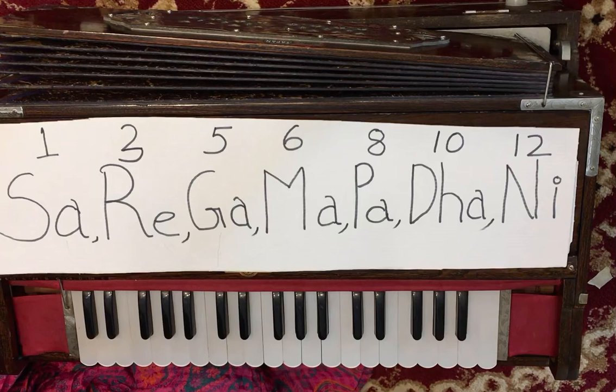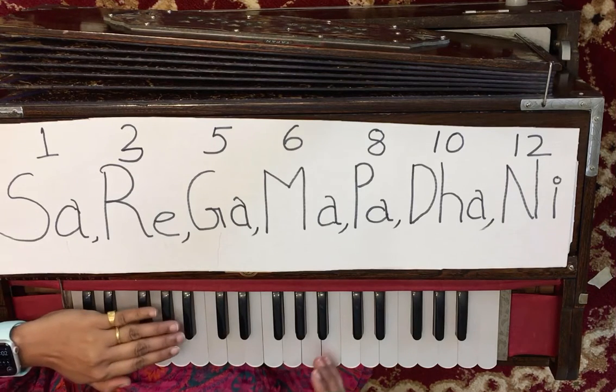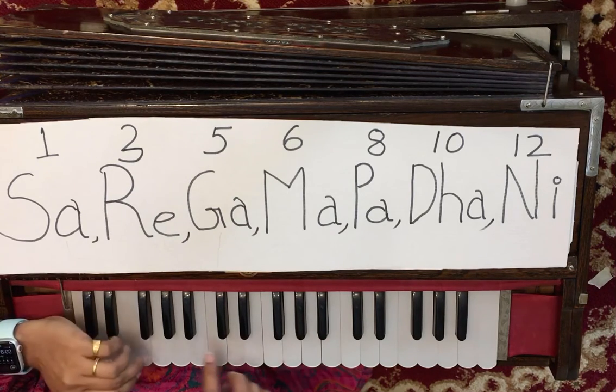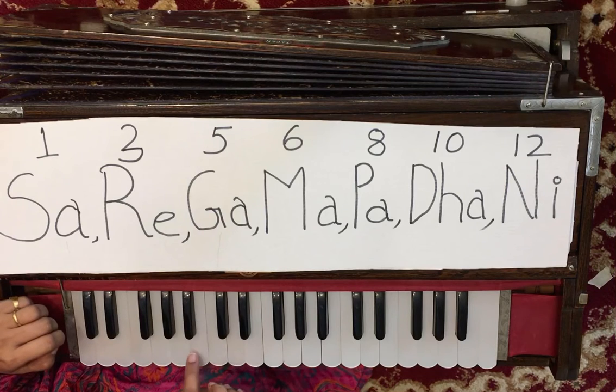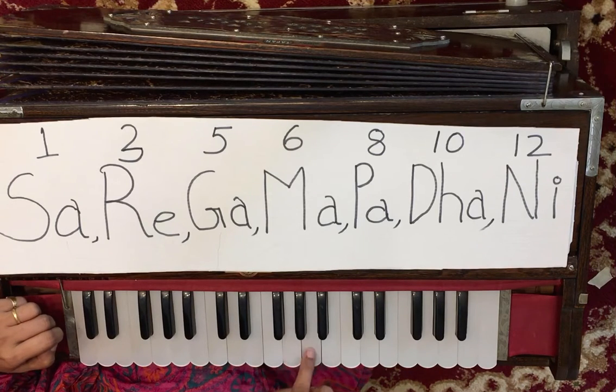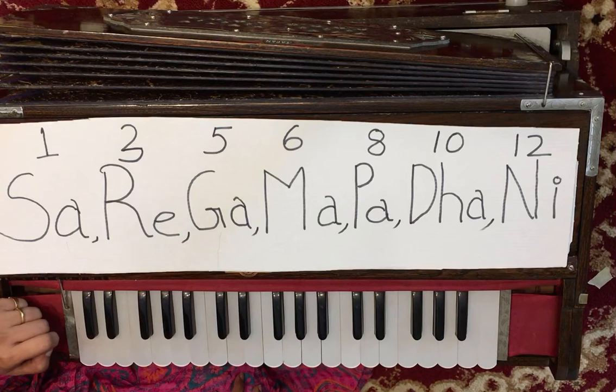So when we spoke last time, we were speaking about 12 notes, right? Actually, if you count each and every one of these keys, we really have 12 keys in one octave, right?